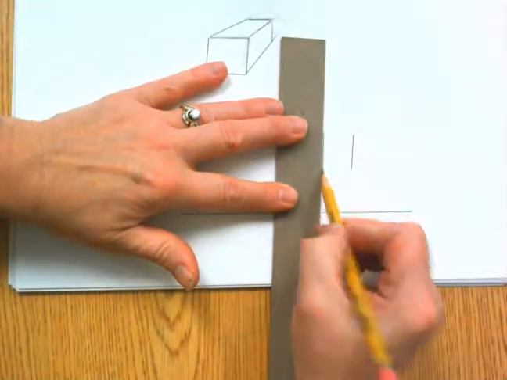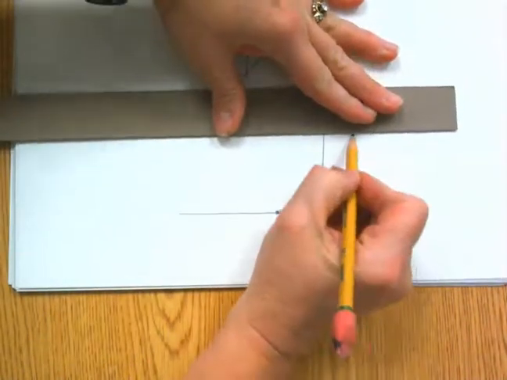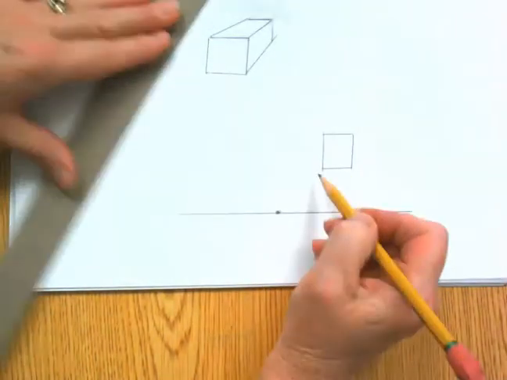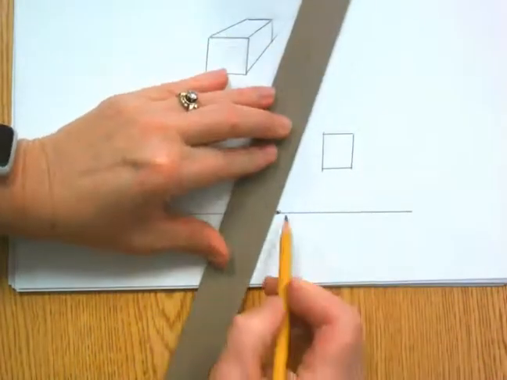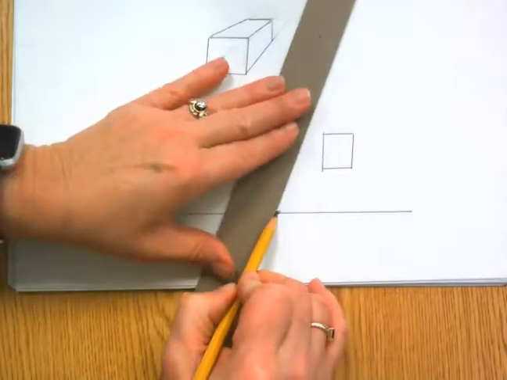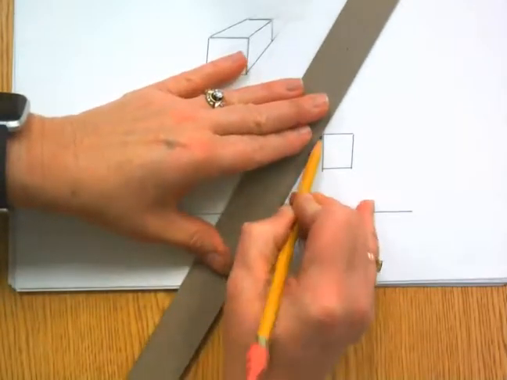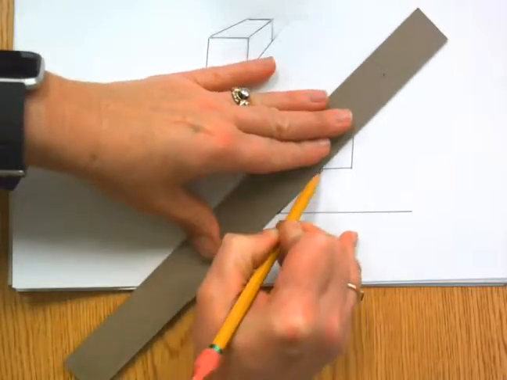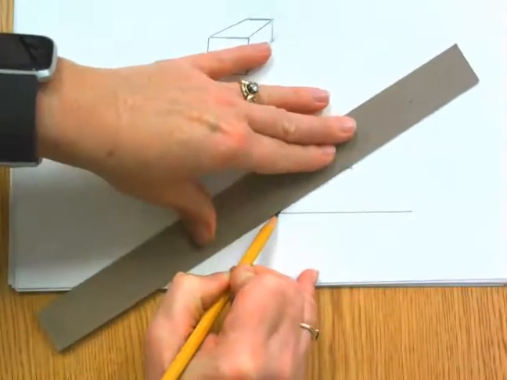Draw myself a square. I guess mine's a rectangle. Not exactly perfectly square. Okay? And then I've got my ruler on this little dot. And then I do the tick, tick, tick, slide. I hold my pencil on that dot again. Tick, tick, tick, slide. Pencil, tick, tick, tick, slide.